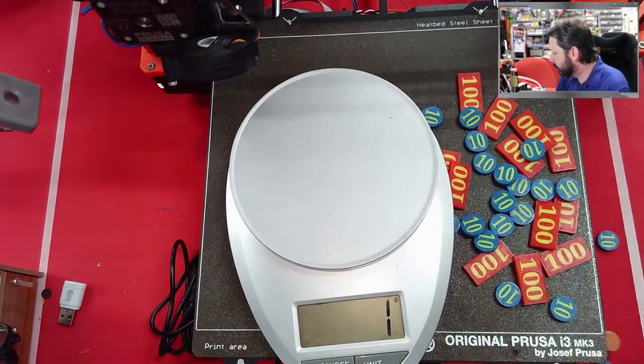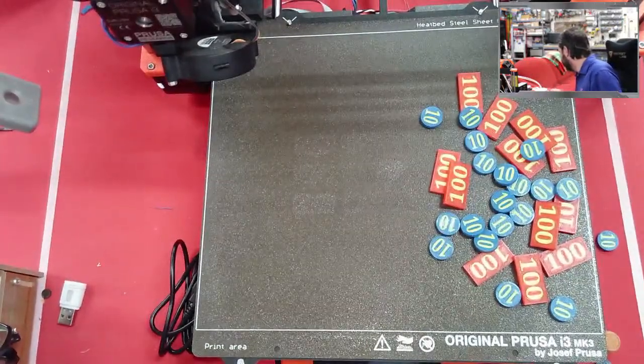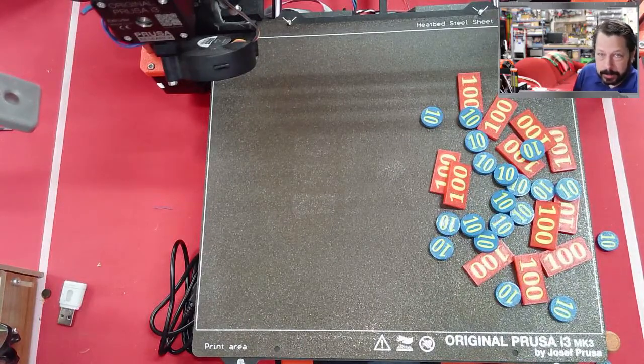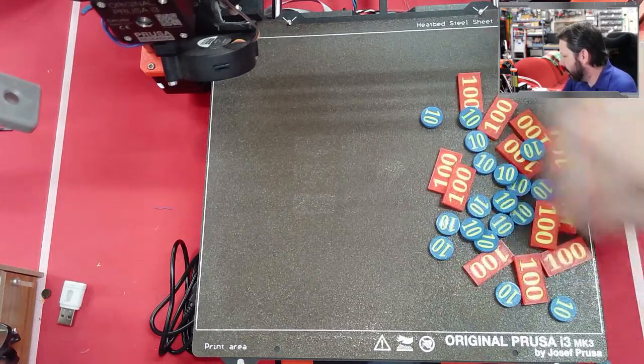But there is that to be thoughtful of, that this type of multicolor printing, where you're still using the one nozzle and all the different colors are coming out of that one nozzle, it does have a little bit of waste associated with it.